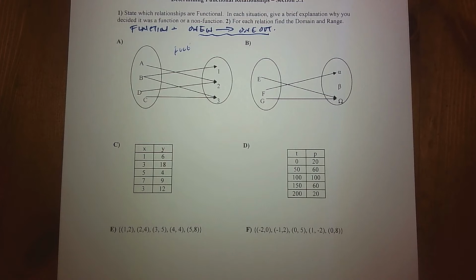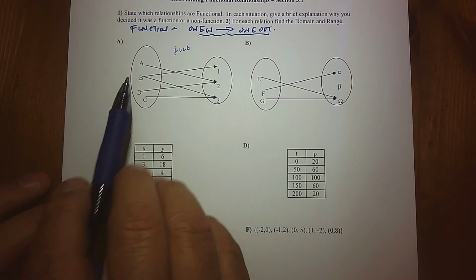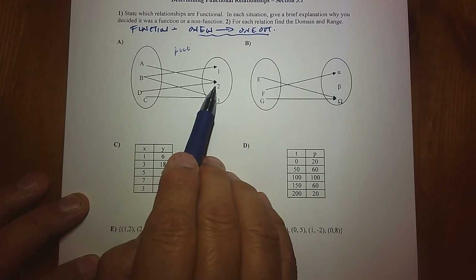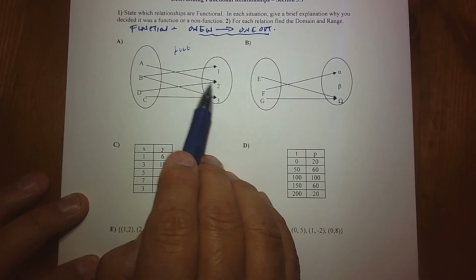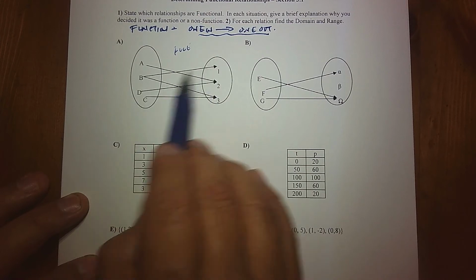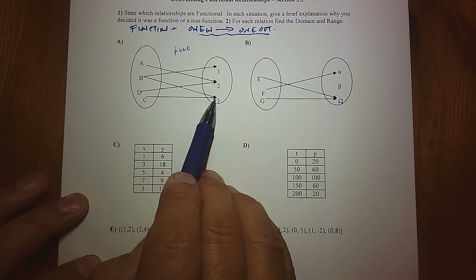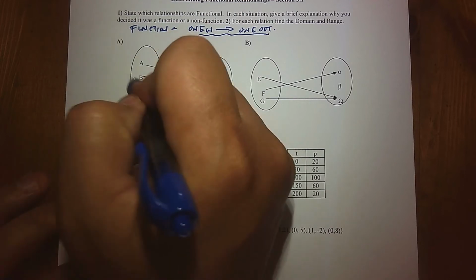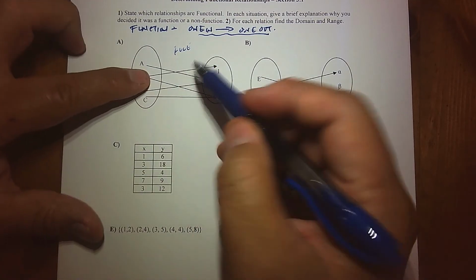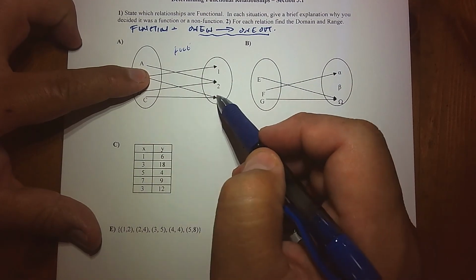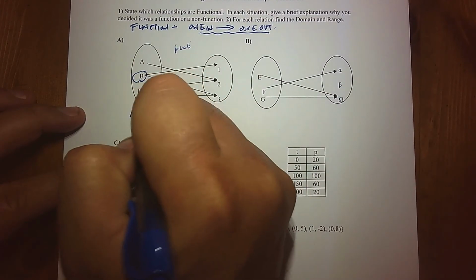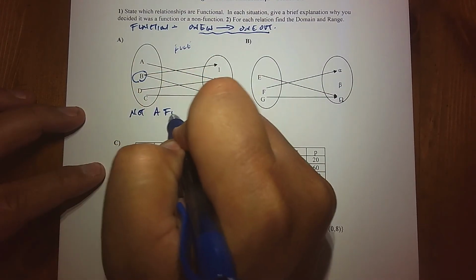So part A here, if I look at it, the input of A goes exactly to 2. So one thing in, one thing out. So far, so good. But B has two lines. B has an output of 1, and B also has an output of 3. And so that guy right there kind of ruins it for everybody, all right? You take away B, we're functional. Everybody's going to just one thing. But since B goes to two things, this is not a function.